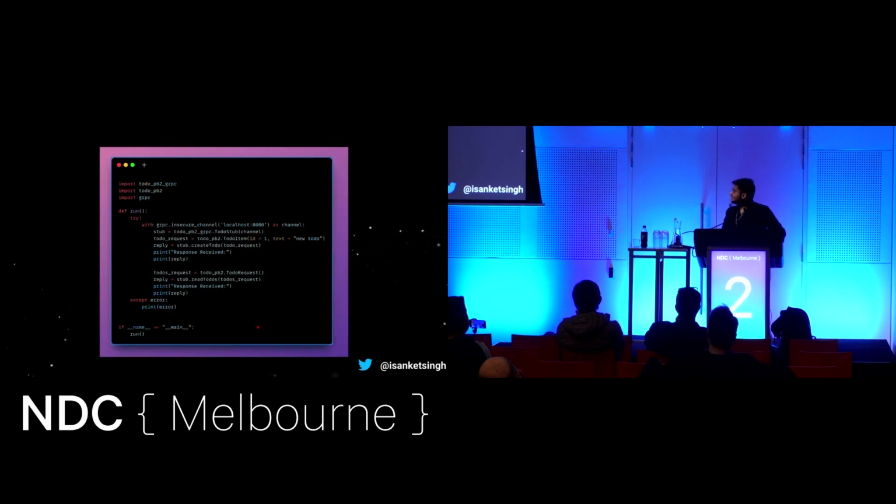Apart from that, you can also set up your client. In order to set up the client, all you have to do is set up a channel with the corresponding server's port. You have to create a stub, and you can just start making the call. So here you can see we are making the call of create to do, and create to do expects a to do item as well. So we create a to do item object here with ID 1, let's say, and text equal to new to do, and we just make a call, and that's it, right? If you have to read to dos, you can again make a request object with the expectation, and you can just make the call.